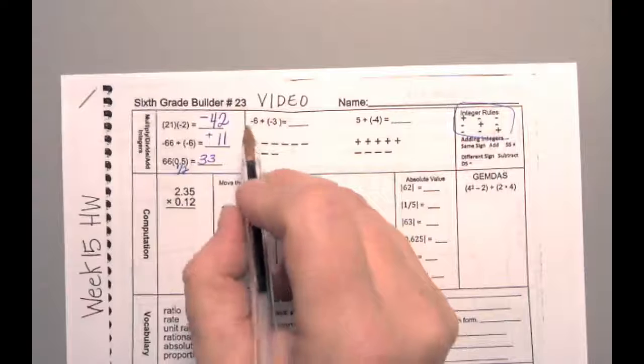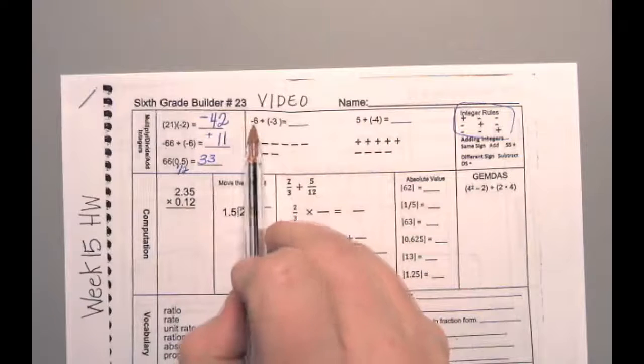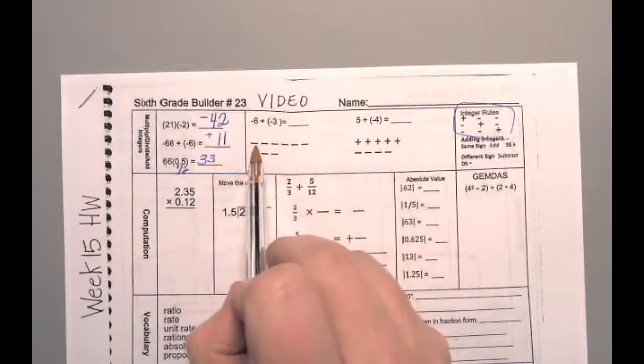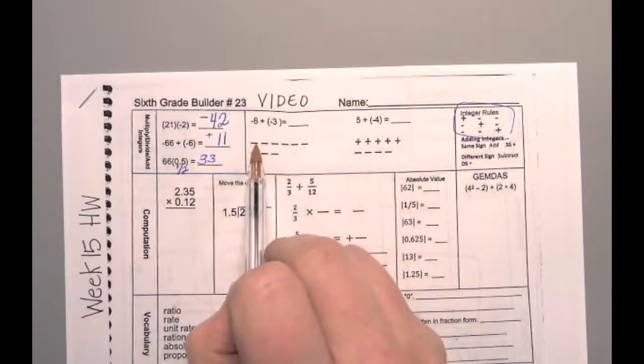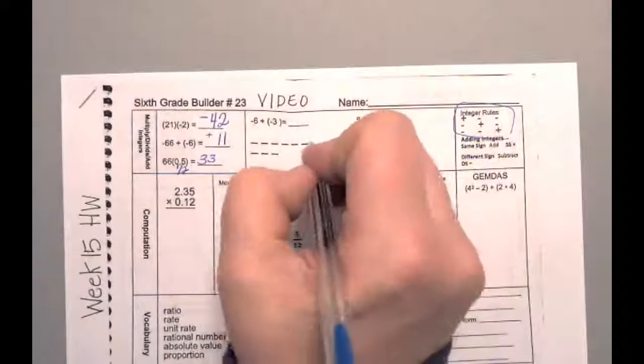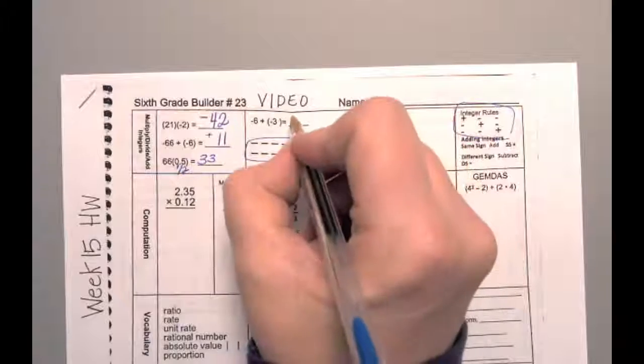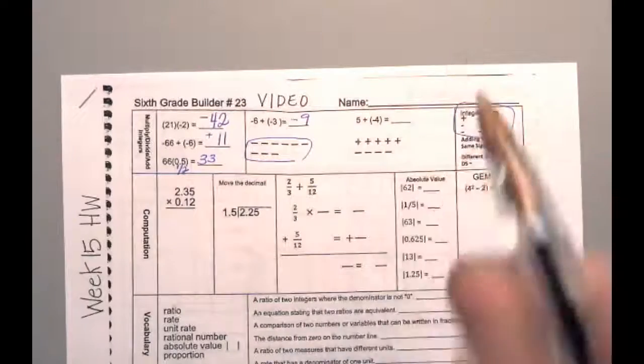All right, here we have negative 6 plus a negative 3. You have a model of it down here. So here's 6 negatives and 3 more negatives. Nothing cancels out. We're just adding it all together to get negative 9.